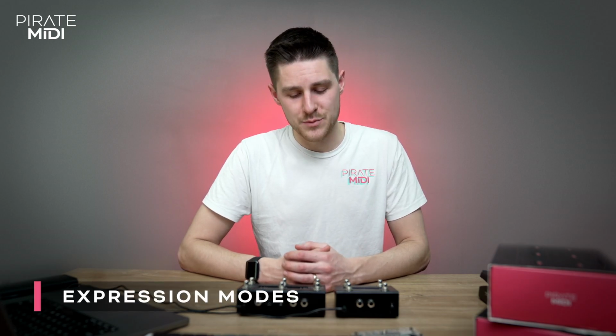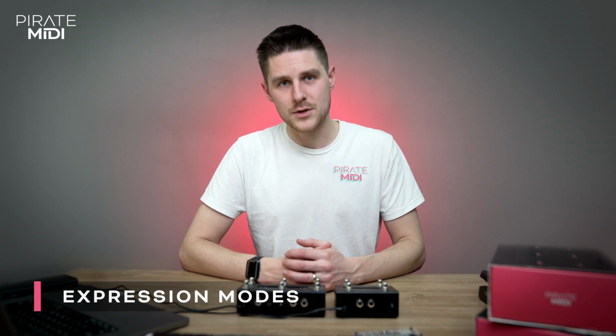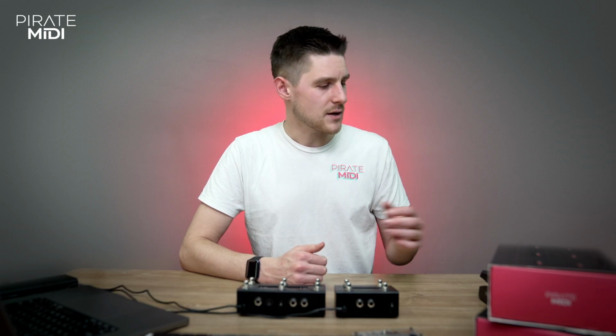Next we have the expression pedal inputs. The Flexiports can by default take one TRS expression pedal per Flexiport, or using our expression doubler device, you can plug 2 expression pedals into one Flexiport, making up to 4 expression pedal inputs possible on each bridge controller.